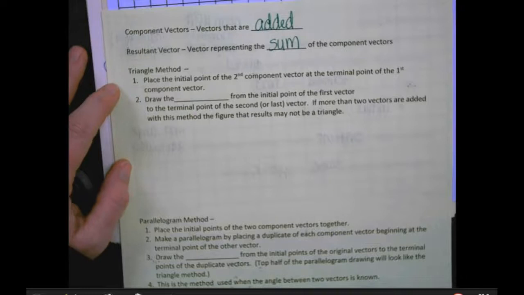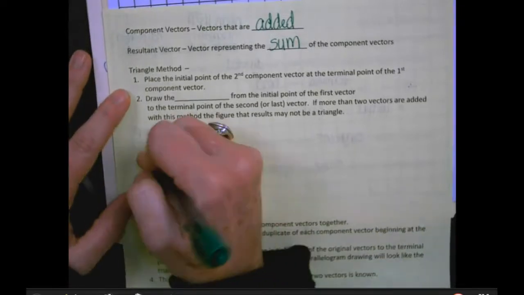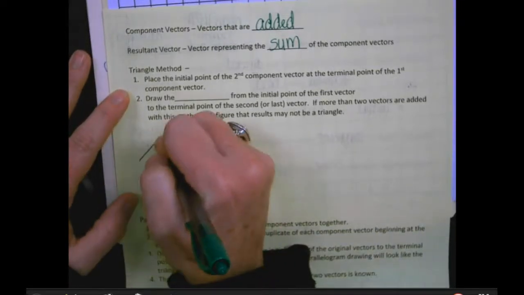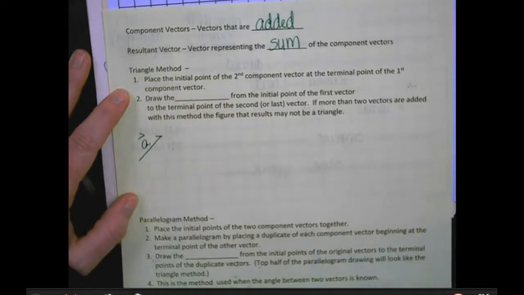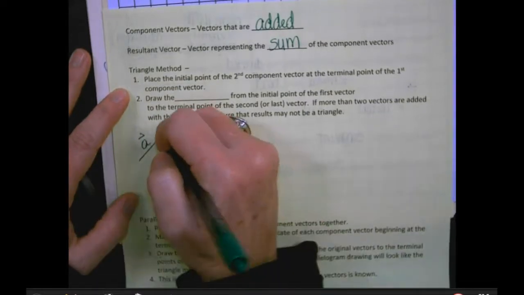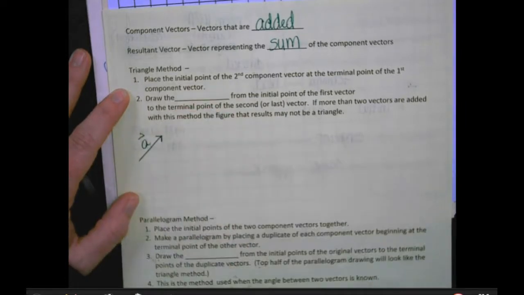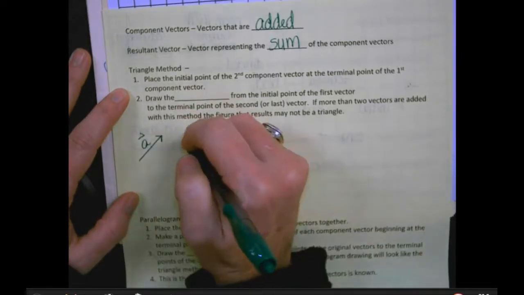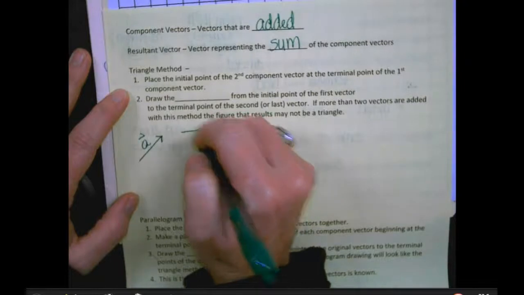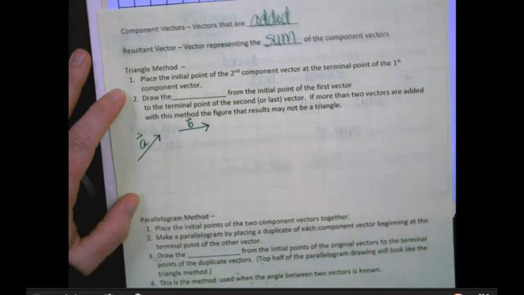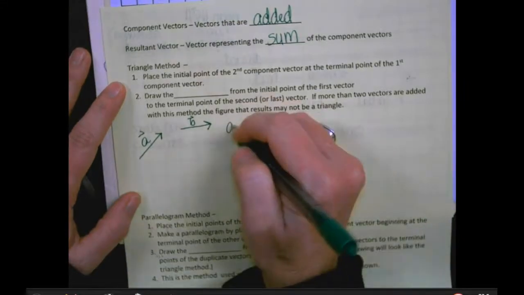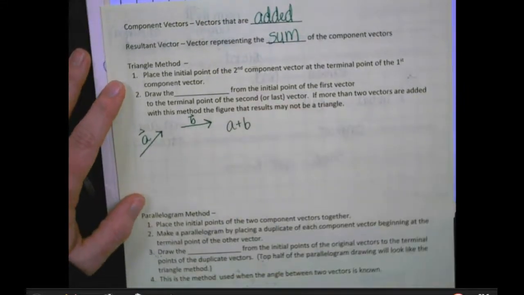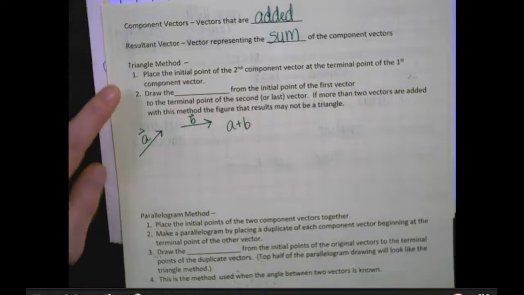So when we're drawing, this is what it's going to look like. If I draw this, and this is A, and if I draw this and it's B. So this is vector A and vector B. If I want to add them together, A plus B, there's 2 ways to do it.